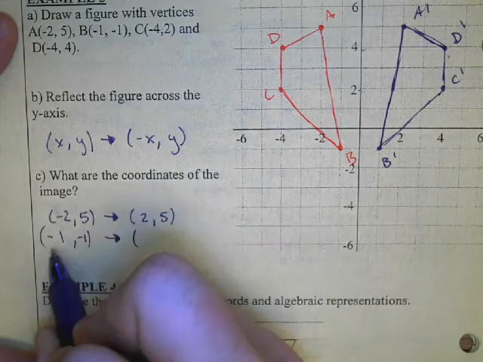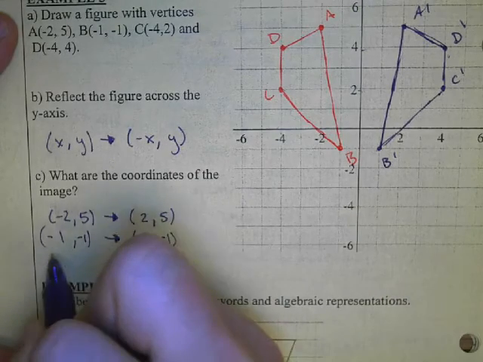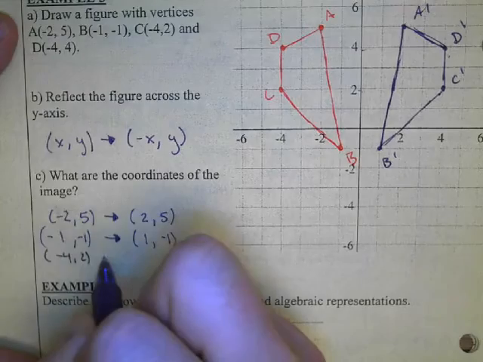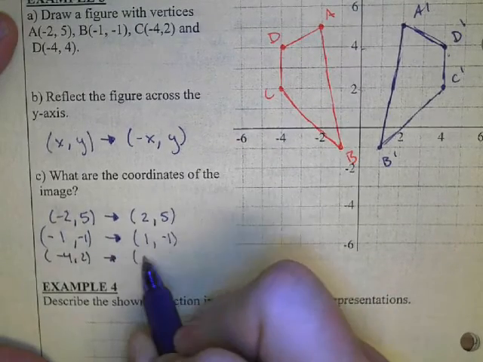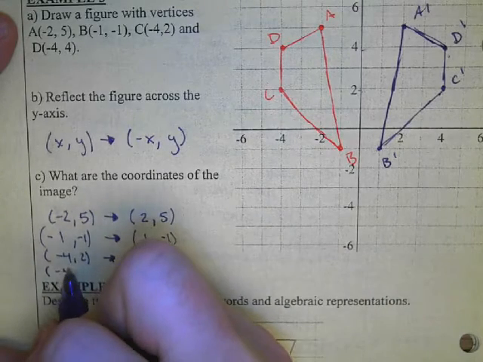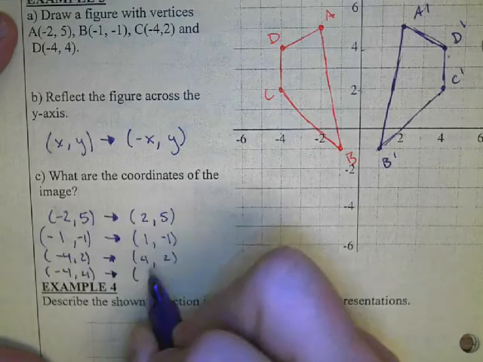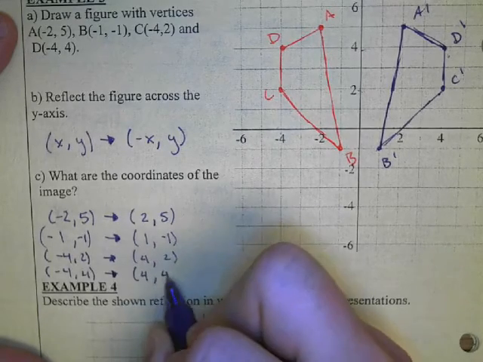Well, the opposite of negative 1 is 1, and the y stays the same. And C was negative 4 comma 2. And the opposite of negative 4 was 4, and then y stayed the same. And then D was negative 4 comma 4, and the same idea, the opposite of x would have been a positive 4, and our y stayed the same.